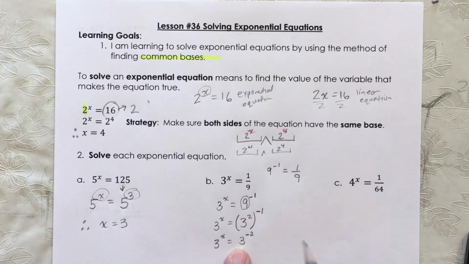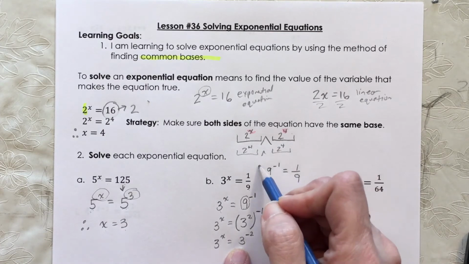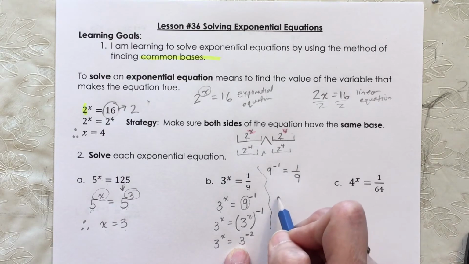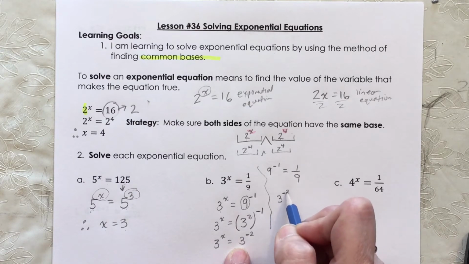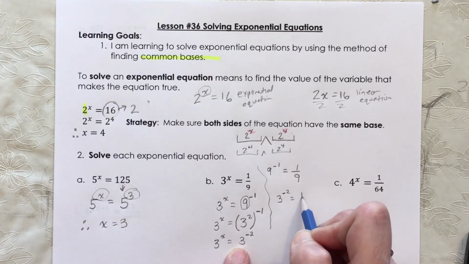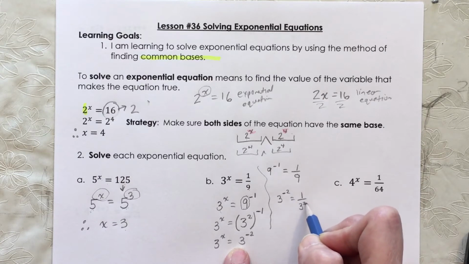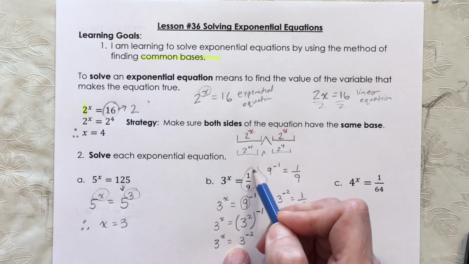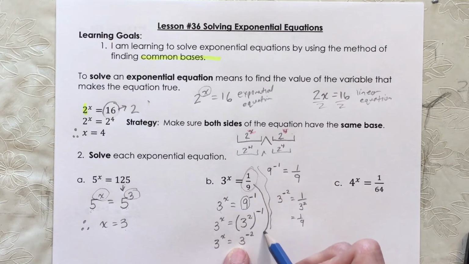So again, let's refer back to last lesson. 3 to the negative 2, if that was a question for you, you would have said, okay, I know that's 1 over 3 to the positive 2 using the negative exponent rule, which is 1/9. So again, we started with 1/9 and we rewrote it as 3 to the negative 2. So everything's okay. Why did we do that?